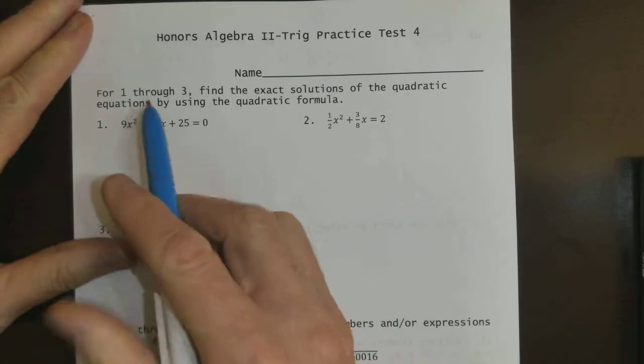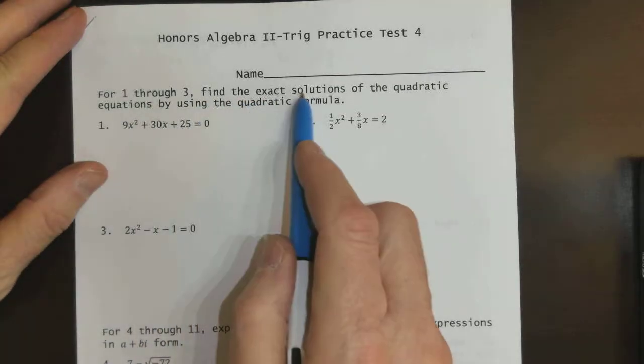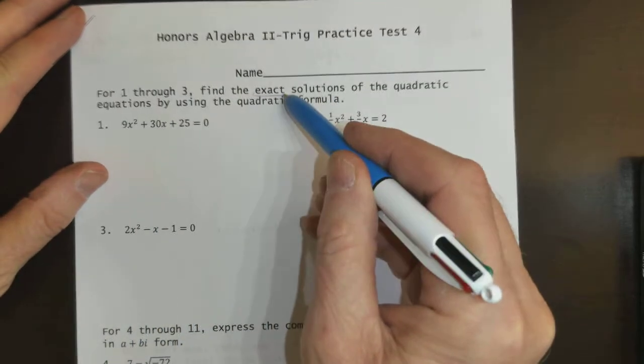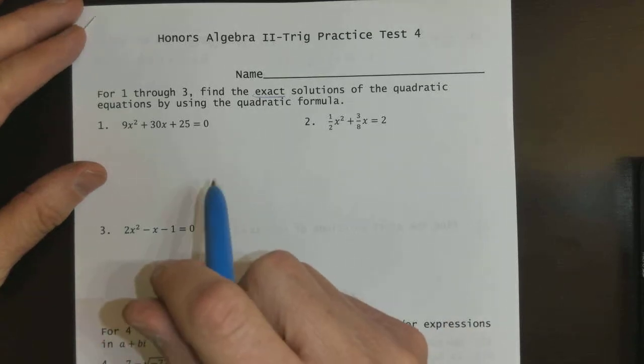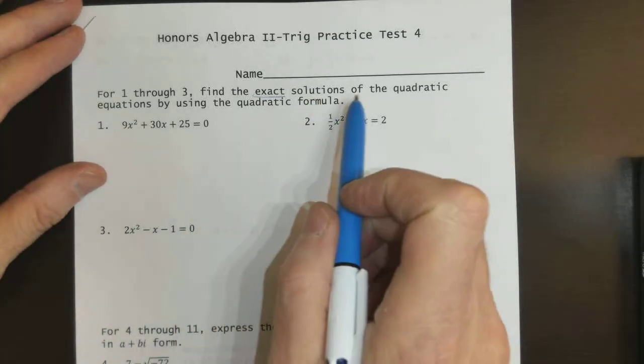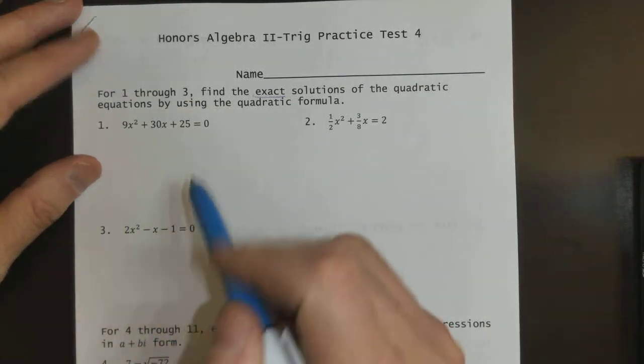Now, numbers 1 through 3, find the exact solutions. Exact, so we're going to simplify any radicals. We're not going to just put it in the calculator and estimate with a decimal. Solve the quadratic equations using the quadratic formula.